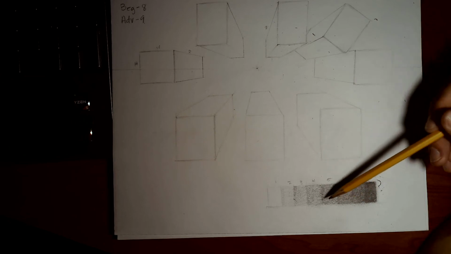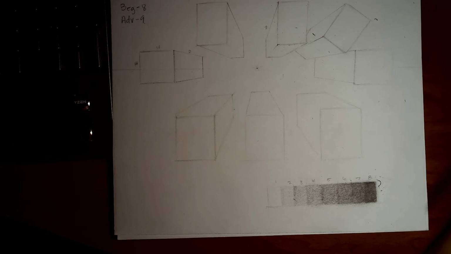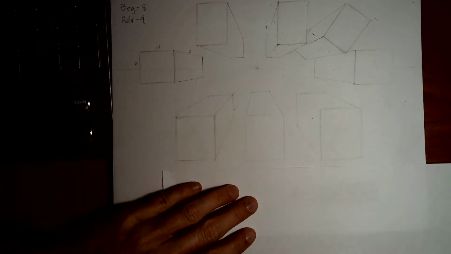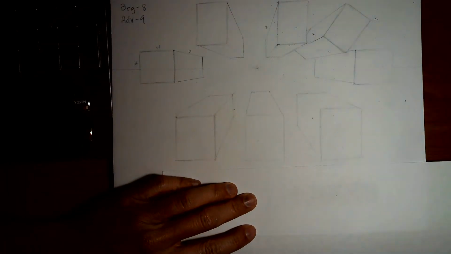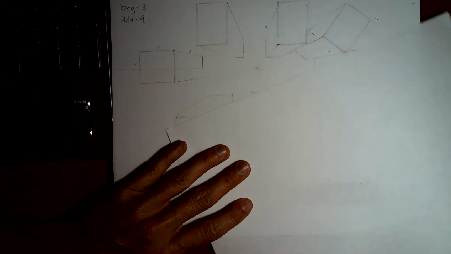You can notice that since I've been working here, I'm getting a bit of smudging on my reference scale. If that's happening to you, especially while you're doing this assignment, it's a good idea to use another piece of paper to block.